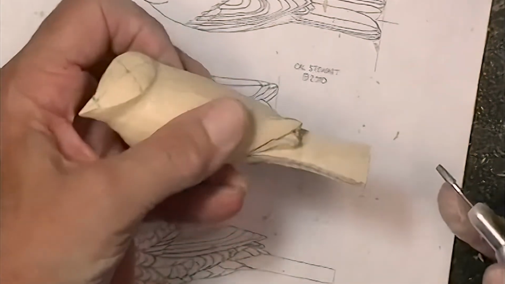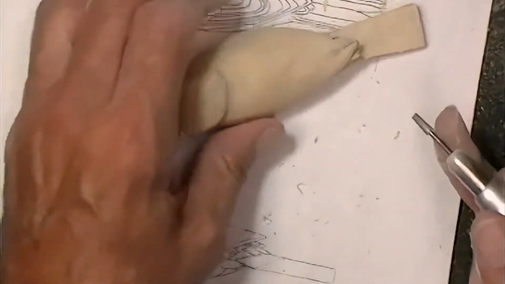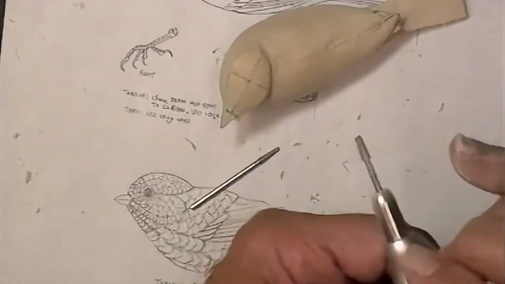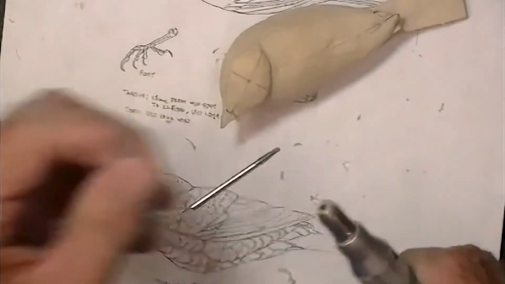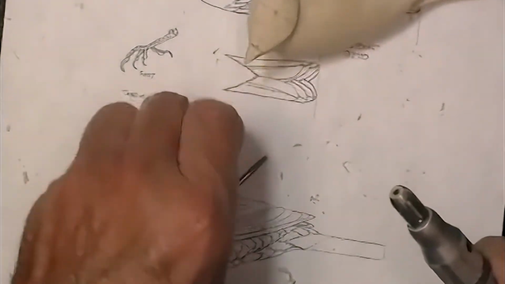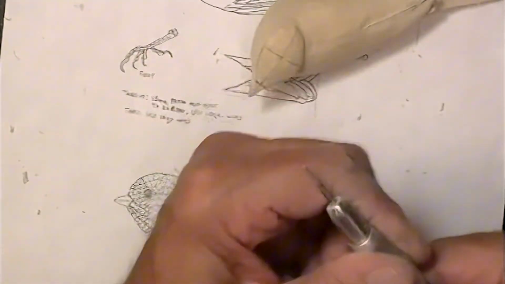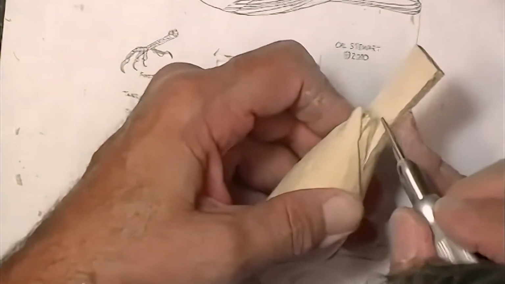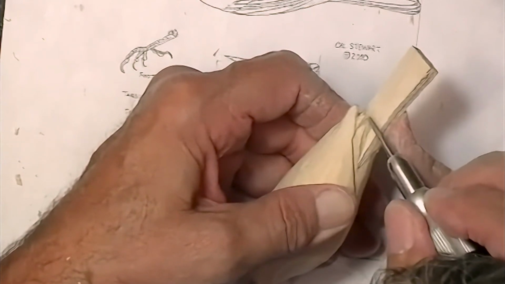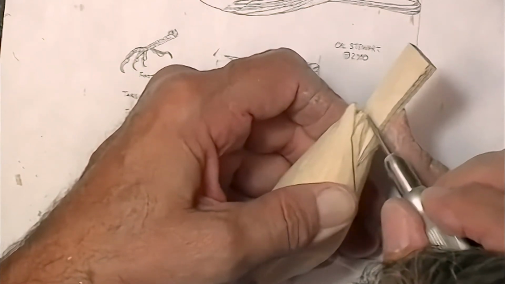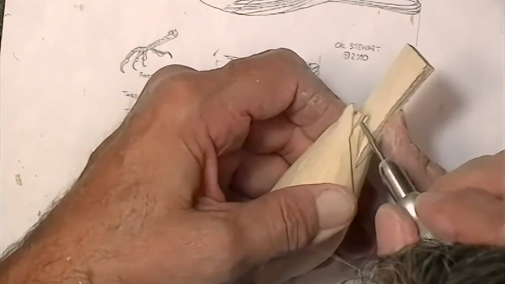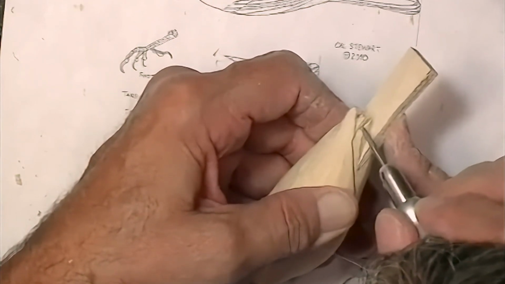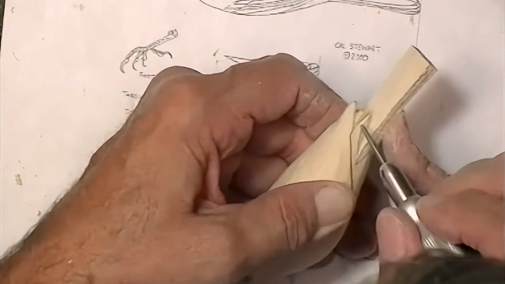And now what I'm going to do is I'm going to switch to this rounded nose diamond that I was using, this one right here, and use it to try to start the undercut. I want to maintain that distance underneath the lower primary, which is right there. Like you see I'm doing right there.